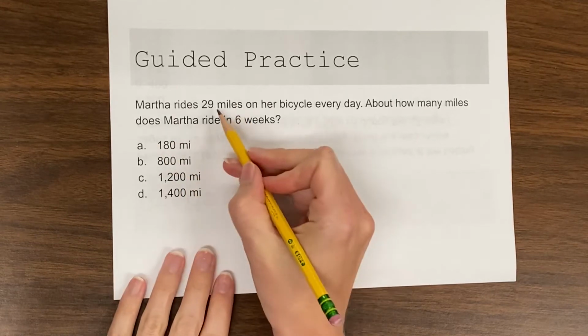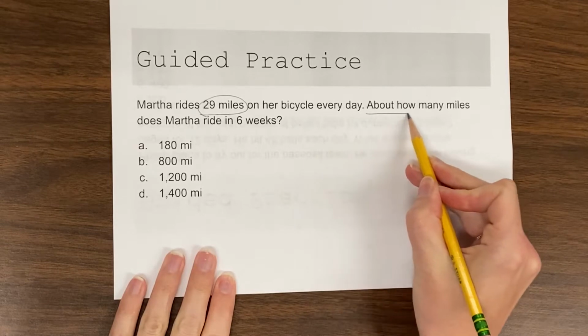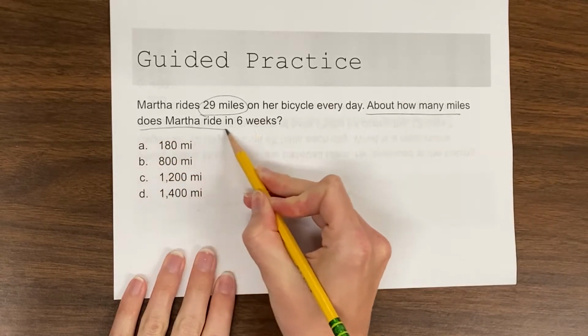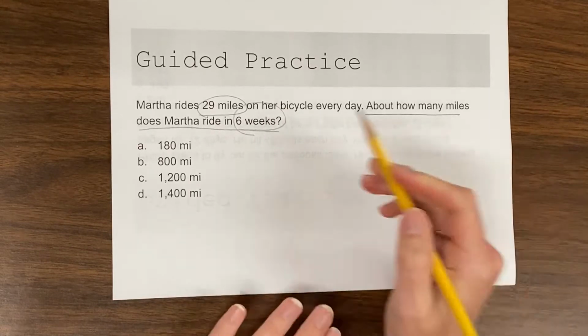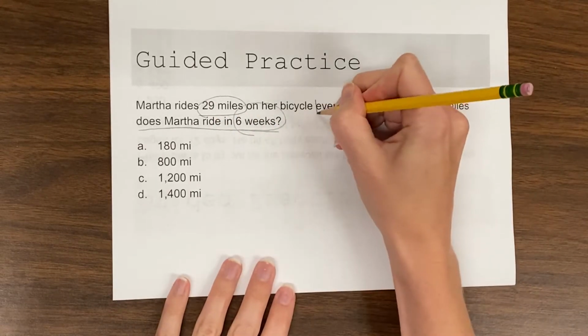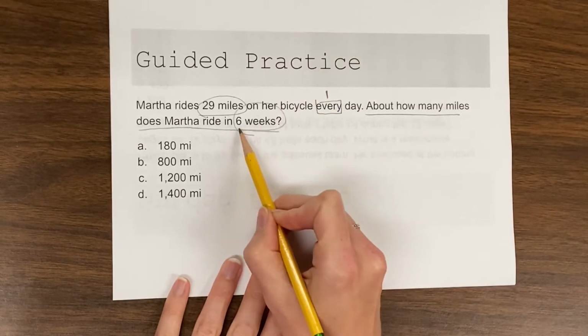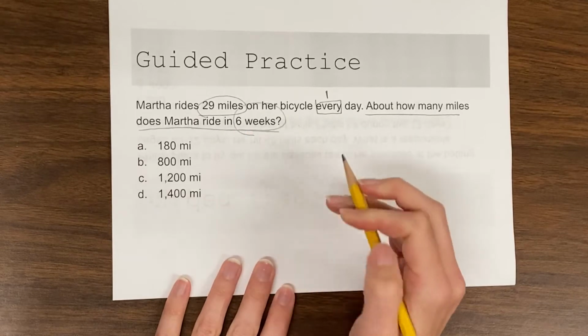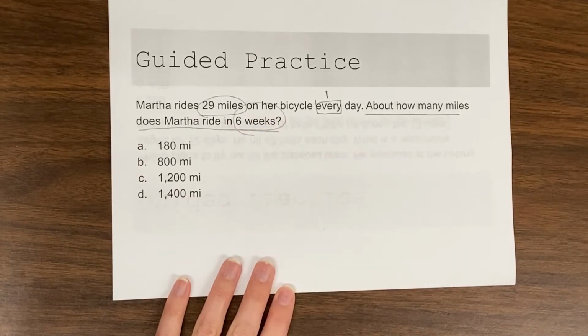Martha rides 29 miles on her bicycle every day. About how many miles does Martha ride in 6 weeks? So if Martha is riding 29 miles on her bike every day, that's one day, and we want to know how much she rides in 6 weeks, we first need to find out how many days are in 6 weeks.